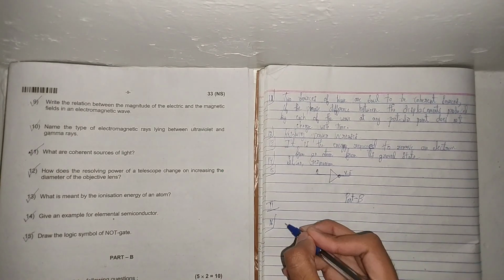The 16th one: What are polar and non-polar molecules? First let us read polar.